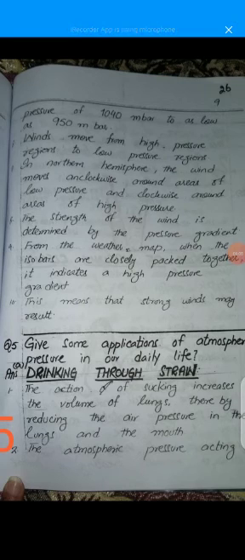Now, the next question is, give some applications of atmospheric pressure in our daily life. Means where we are using atmospheric pressure in our daily life. There is a big use of atmospheric pressure in our daily life. The first example is drinking through a straw.